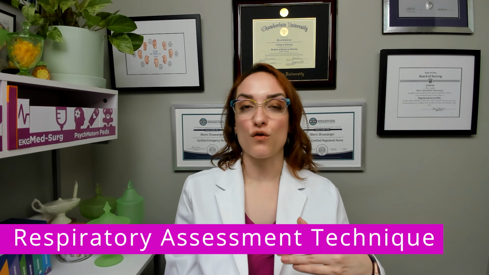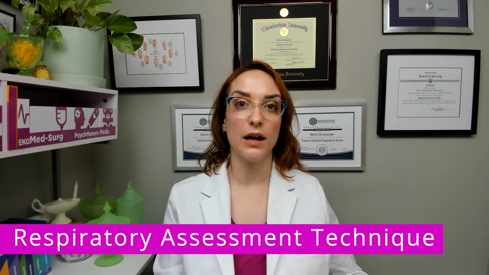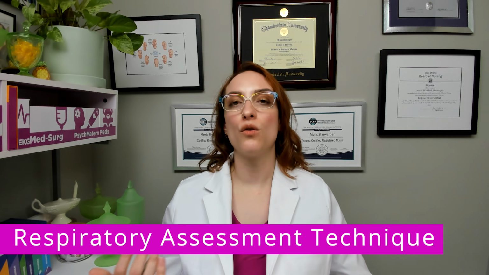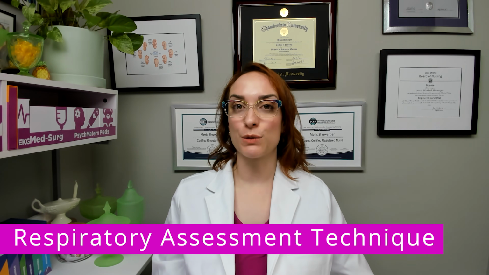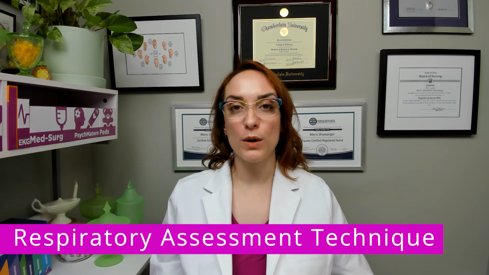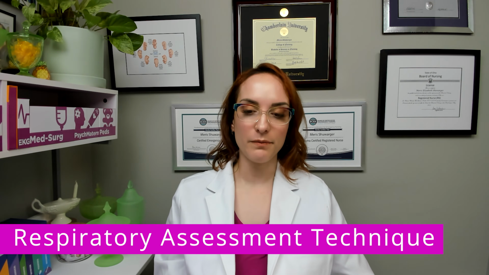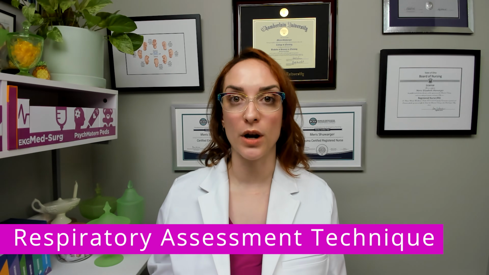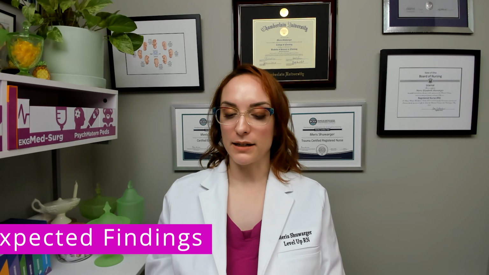Now, again, remember that this is the same idea as for the pulse. If their respiratory rhythm is regular, then we can count for 30 seconds and multiply by 2. However, if our patient is breathing irregularly, then we do need to count for a full minute, 60 seconds. Very important to understand, because we could end up getting a falsely high or low number if we only count for 30 seconds.